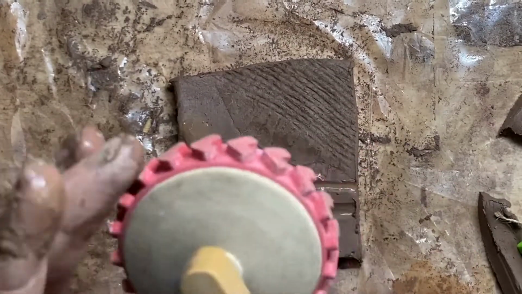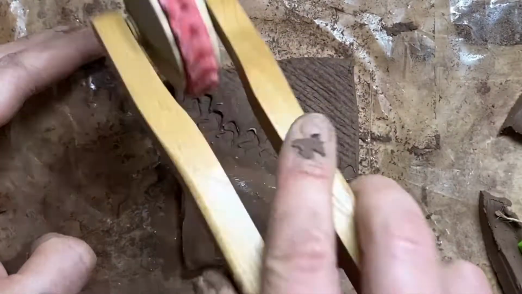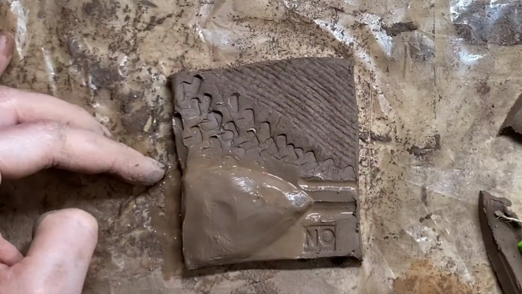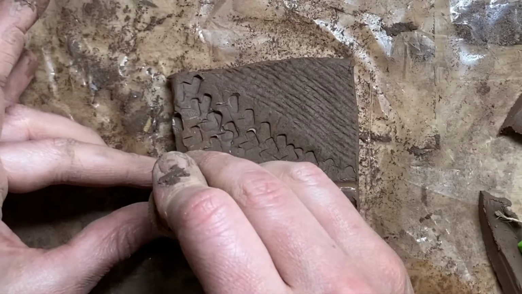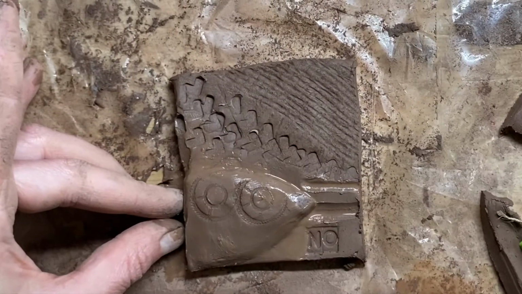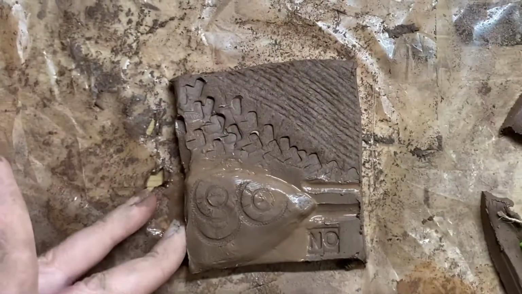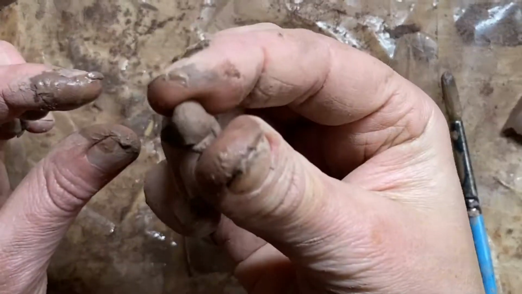Okay, so here I'm going to use different tools. This is kind of a rolling tool that makes different marks. Here a cotton bobbin, just experimenting with what I've got on here to get different mark making experiments on there.